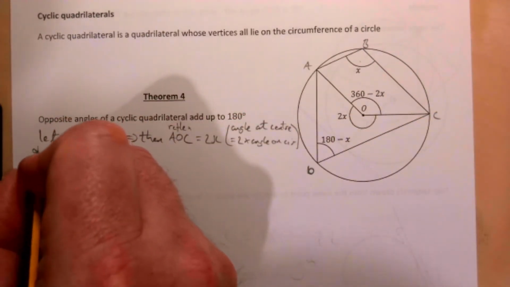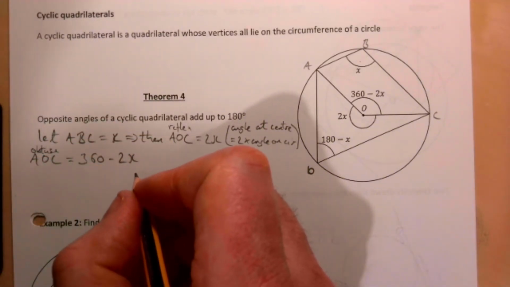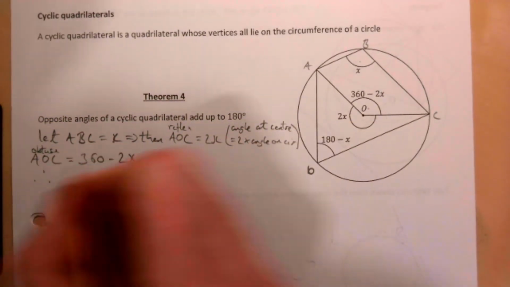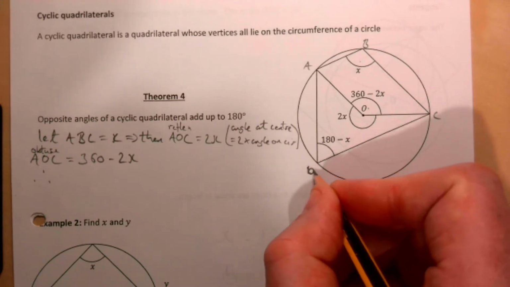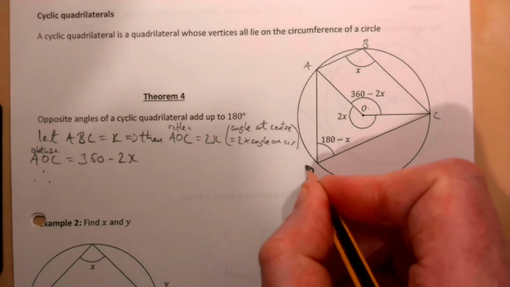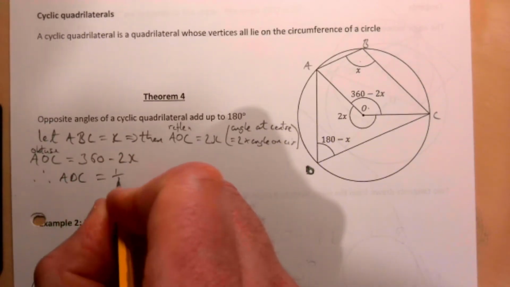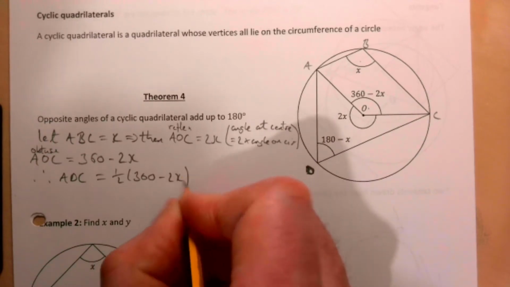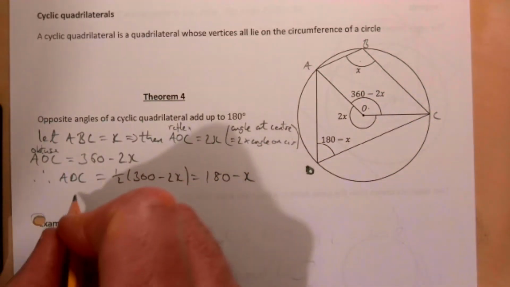Then the obtuse AOC is 360 take away 2x. And therefore angle ADC must equal half of 360 take away 2x, which is 180 take away x.